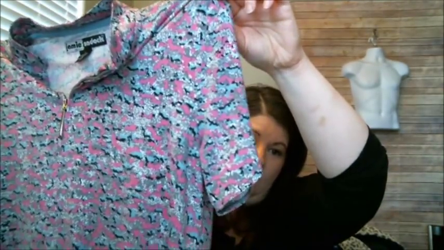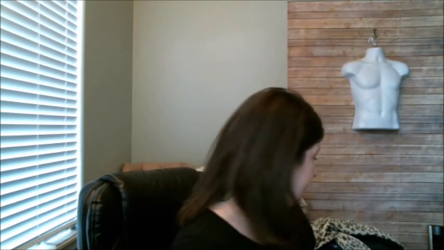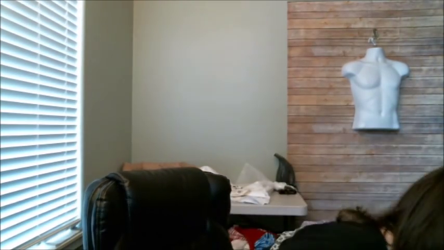Made me miss garage sale season. So anyway, it's a golf line. It's a 1/4 zip golf shirt. This one actually only sold for $13.74. I'm okay with that because I sold the other ones, like I said, for about 20 bucks a piece.